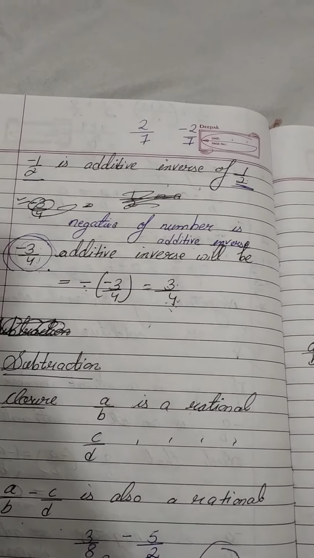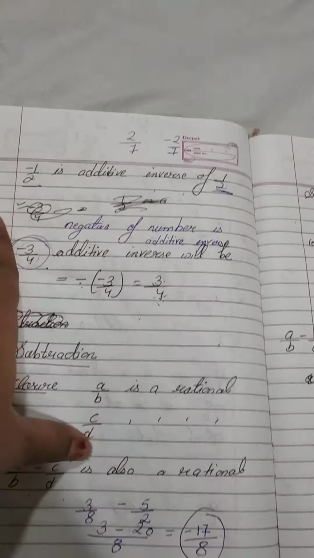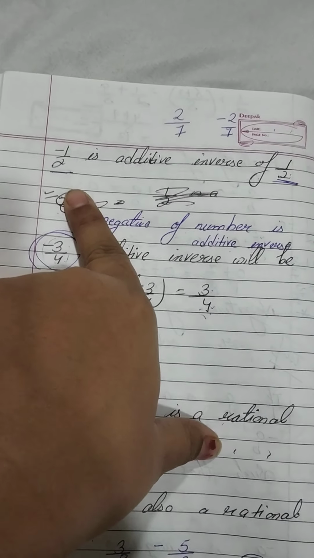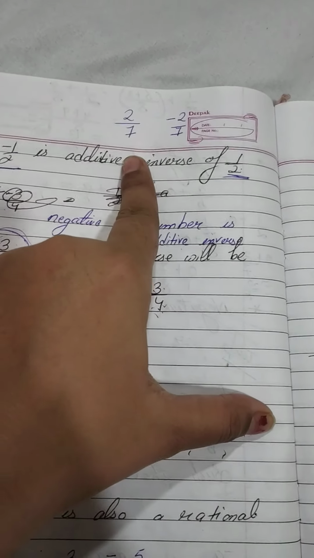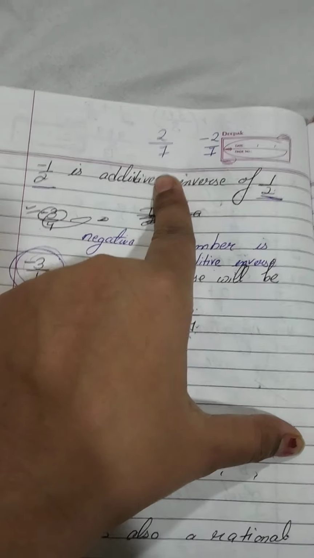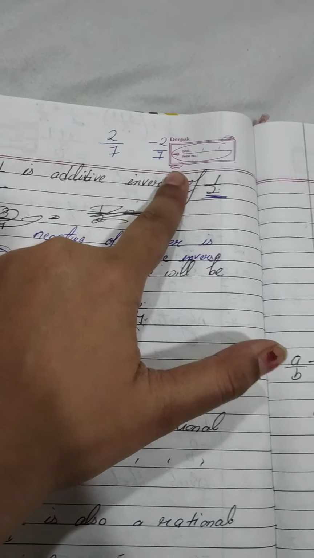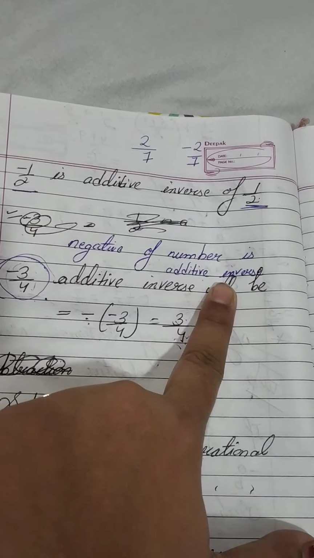Okay, so I told you that the additive inverse of 1 upon 2 is minus 1 upon 2. Alright, now if I see over here, 1 upon 2's additive inverse is minus 1 upon 2. That means we have simply put a minus over here, right? If I write 2 upon 7, what will be the additive inverse of 2 upon 7? The additive inverse is the negative of the number, that is minus 2 upon 7. So the negative of the number is the additive inverse.